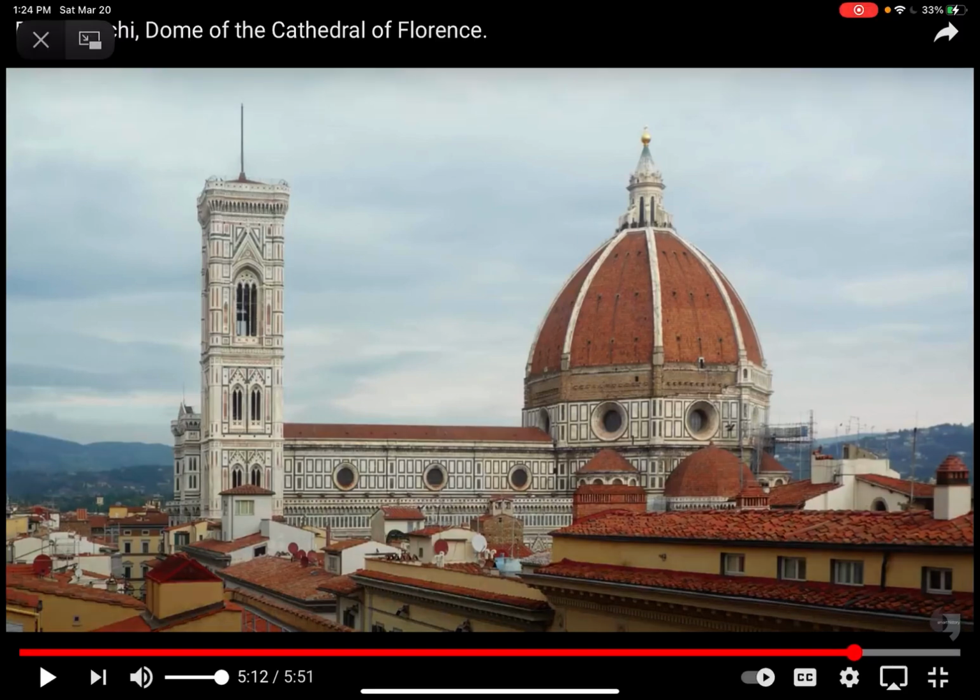Okay, we'll stop here. Clarification: this is a Gothic building, but the dome is made during the Renaissance. So this is like a combination of Gothic and Renaissance building because it does have the dome, but it does have some Gothic characteristics as well.